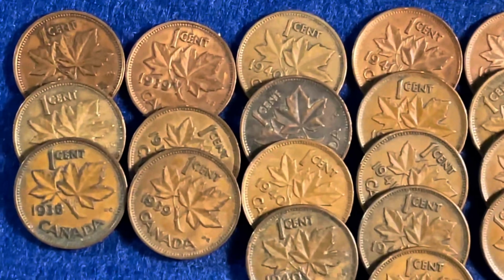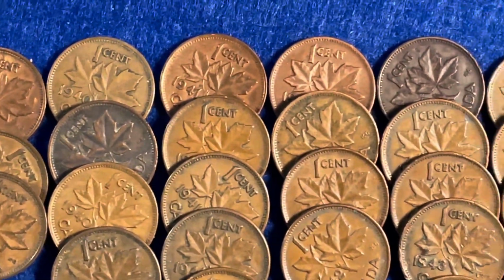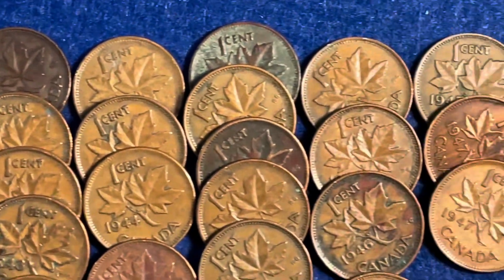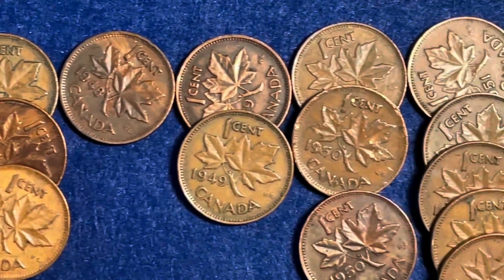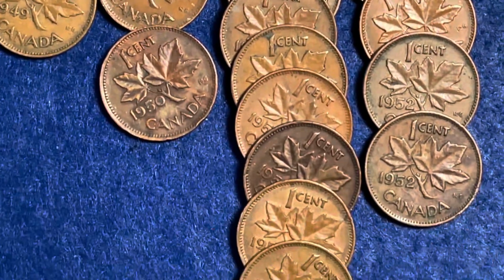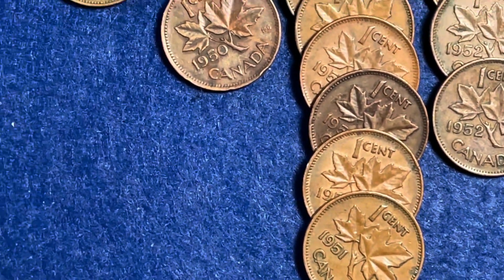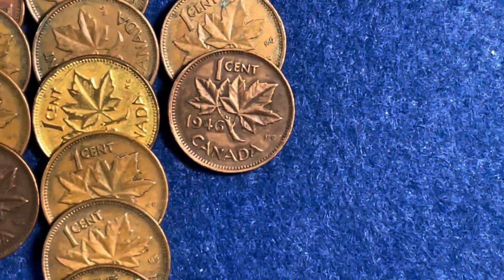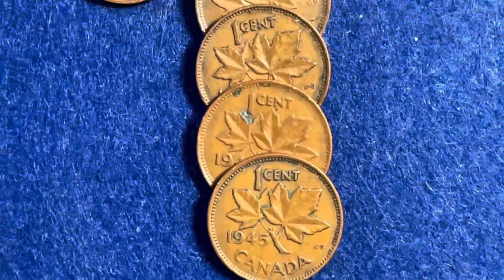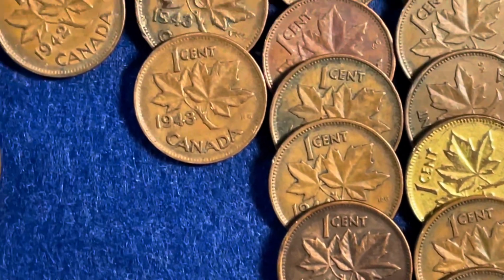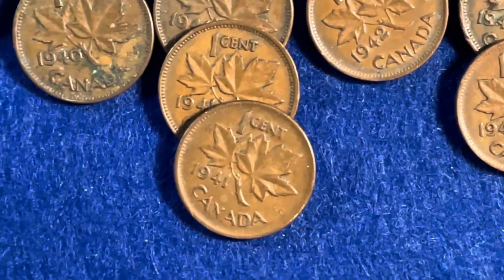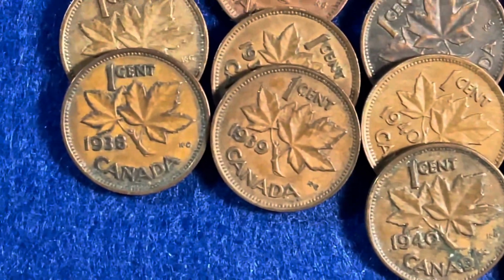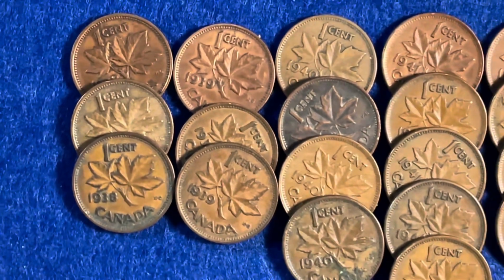colonies throughout the world. But the Canadian pennies, obviously, prior to 1959, we had the wheats, and you could say that these are equivalent to wheat cents, right? If you're looking for older pennies, now at this point, all wheat cents are 65 plus years old. And so that's starting to get up there pretty good.